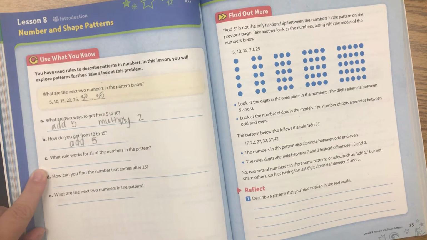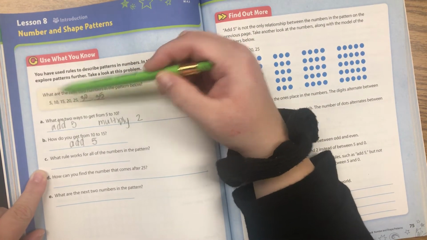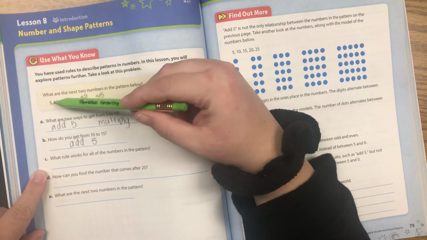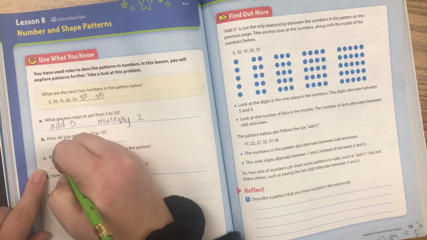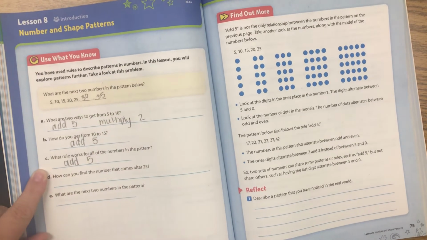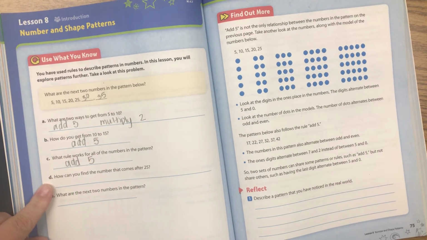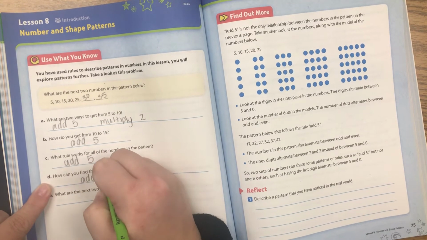What rule works for all the numbers in the pattern? So can we multiply each one by 2? No, but can we add 5 and get the next number every time? Yes, so what rule works? Add 5. How can you find the number that comes after 25? You're right, add 5.